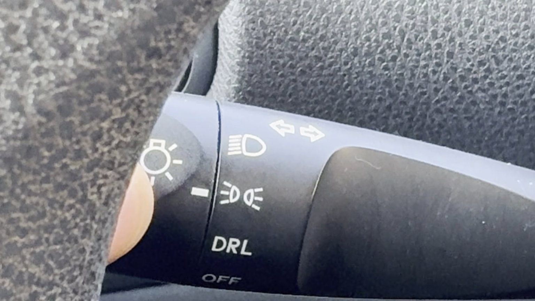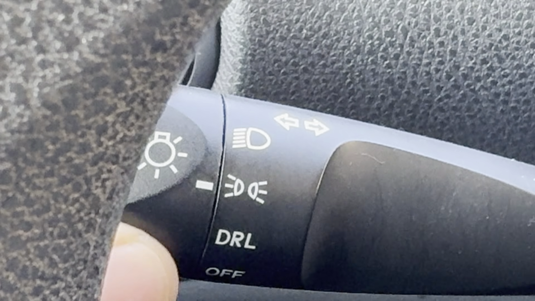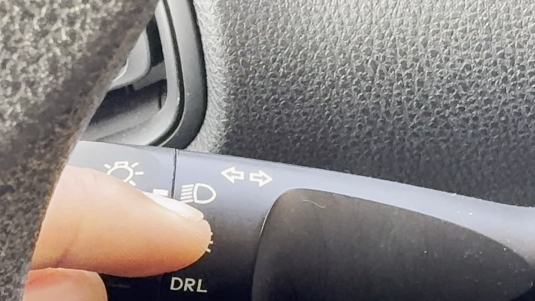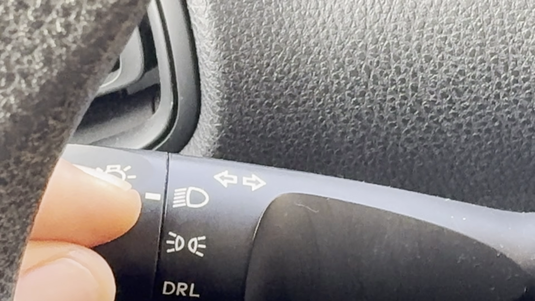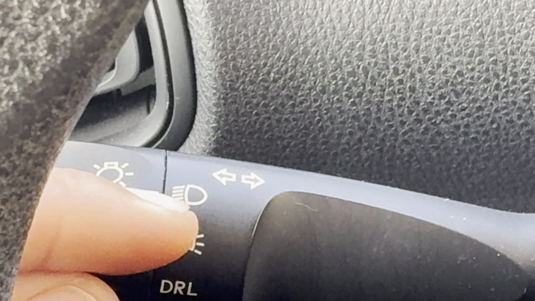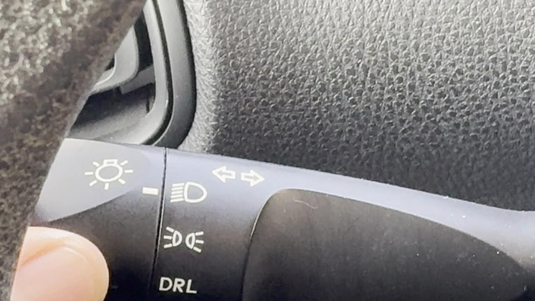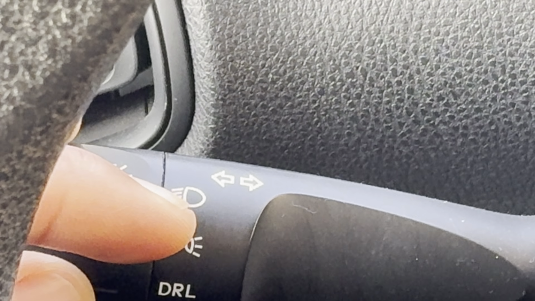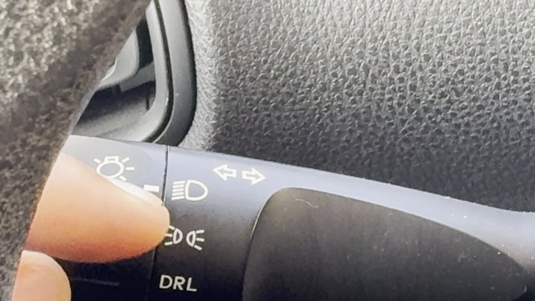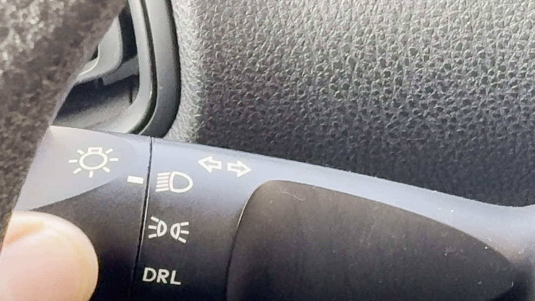However, my vehicle does not have that auto feature, so I'm going to take this lever right here and turn it to on. This is the manual setting, where I manually took it to this symbol right here. That is the manual setting for the headlights being on. So when you see this symbol right here, that is the symbol for the headlights being on.